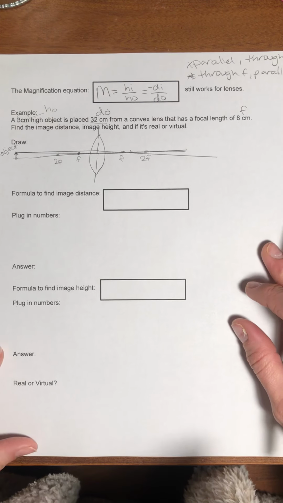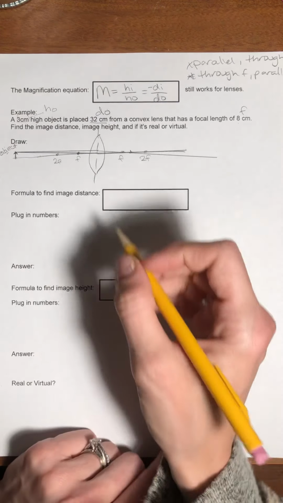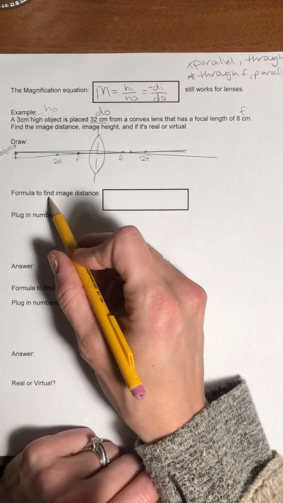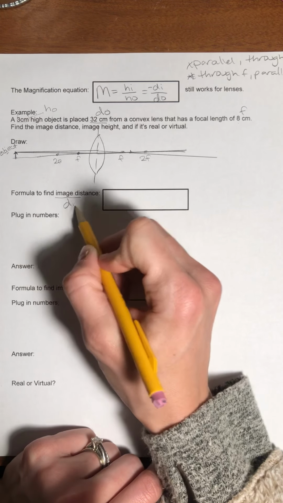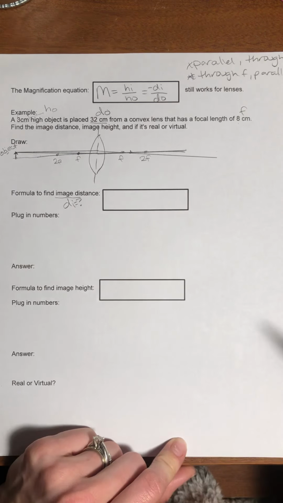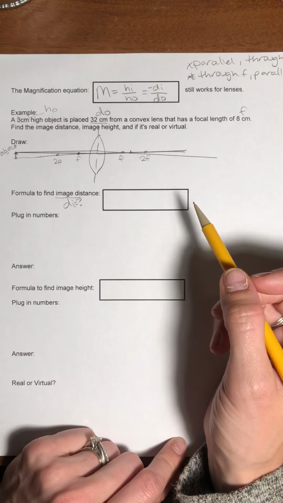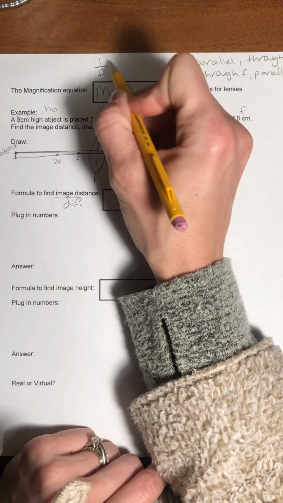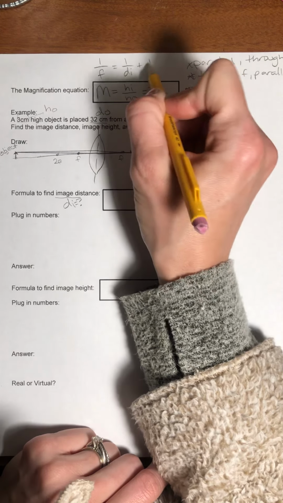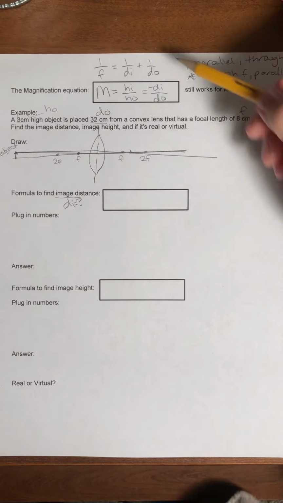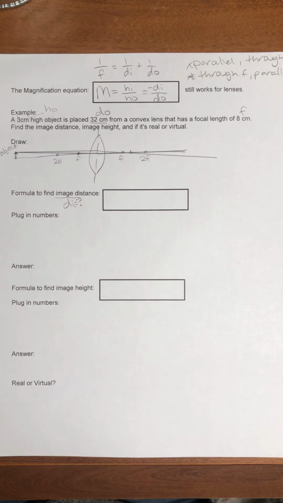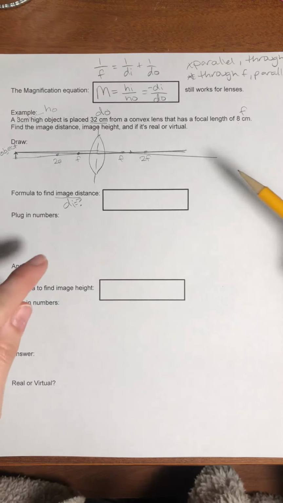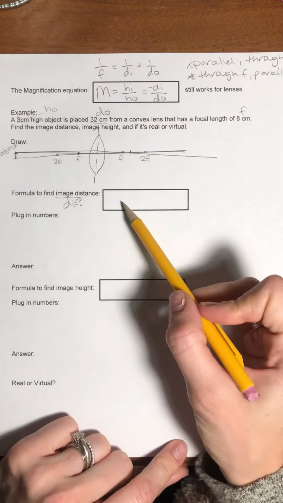So now you can look at what you have and what you need to find. I'm looking for image distance. I'm looking for DI. I don't know what that is. So I'm going to go to my formulas. I'll write the other one up here so it's on the same page. Okay, so here's the 2 formulas you have. And I'm going to choose the top one to solve for image distance.